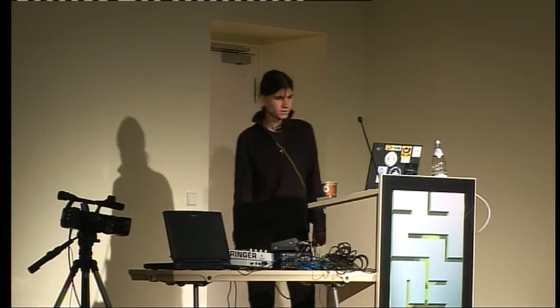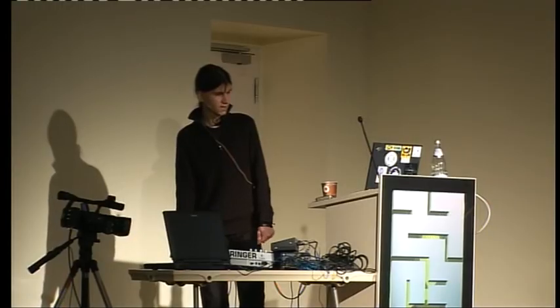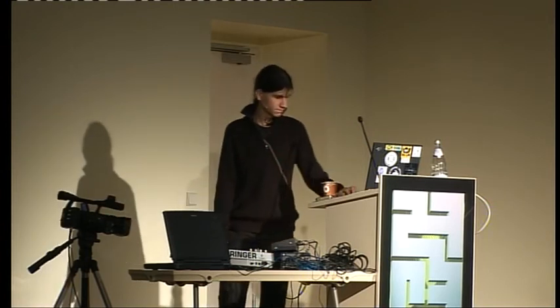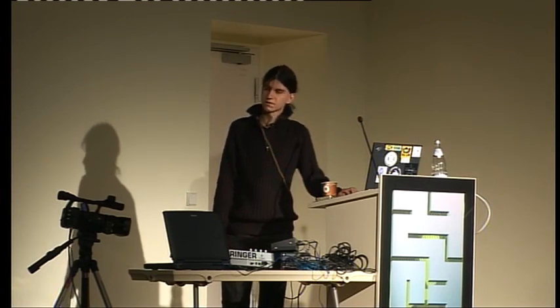The Commodore sound interface device was the first real subtractive synthesizer for low budget. It was included as the internal Commodore sound generator.